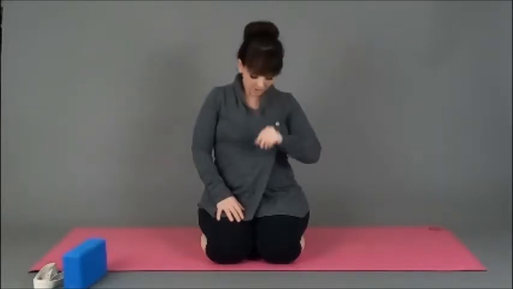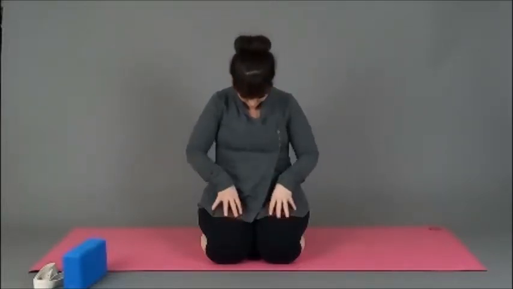And then exhale, roll your chin down to your chest. Inhale, come all the way back up. Okay, so there are a few simple exercises to stretch out the back of the neck. So now we want to learn how to strengthen the deep neck flexors.